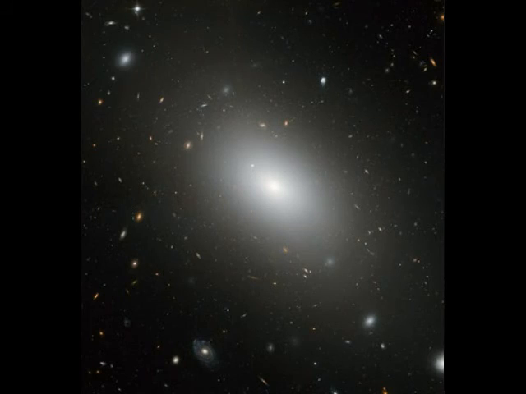Early-type galaxies are those which do not show obvious signs of spiral structure or dust lanes, as late-type galaxies such as our Milky Way do. They are often characterized as red and dead because of the old stellar population which dominates their light, and their greatly reduced levels of new star formation.